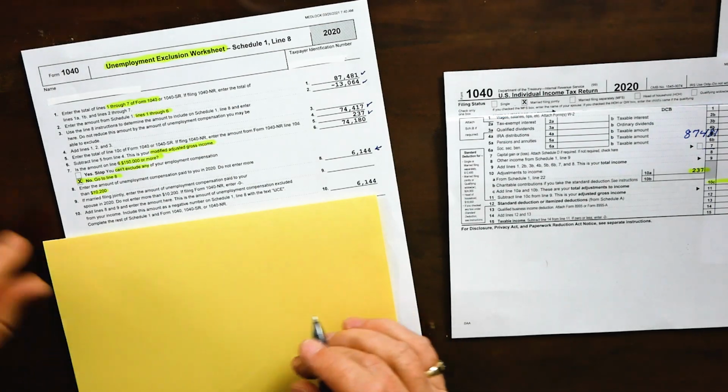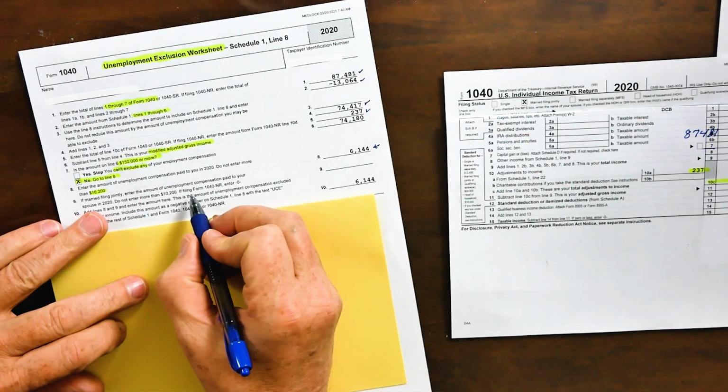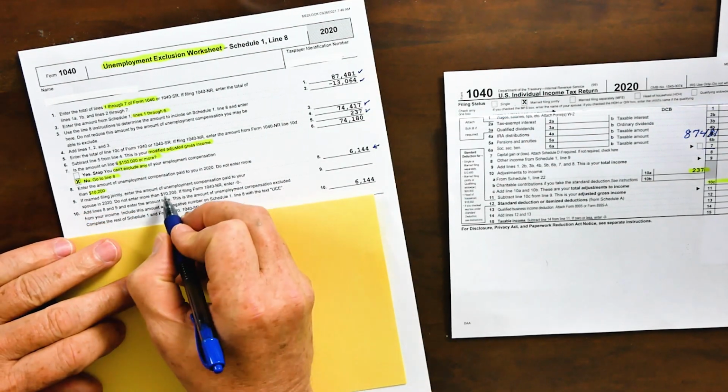The next line is if your spouse, if you're filing jointly, had unemployment, you can have up to 10,200 for the spouse. So on a married filing joint return, you could have up to 20,400 of unemployment excluded, as long as both spouses had equal to or greater than 10.2. Again, in this case, we only had one spouse that had unemployment.